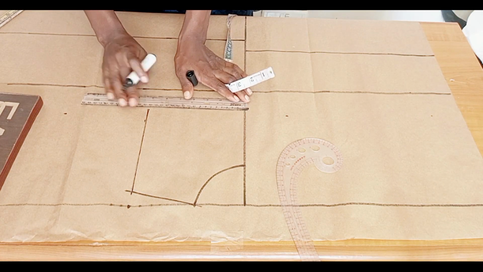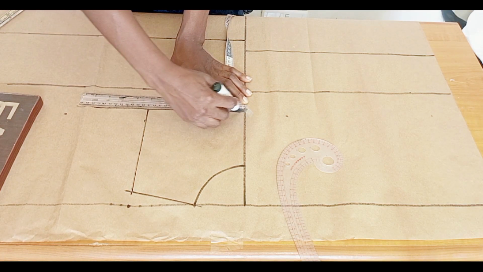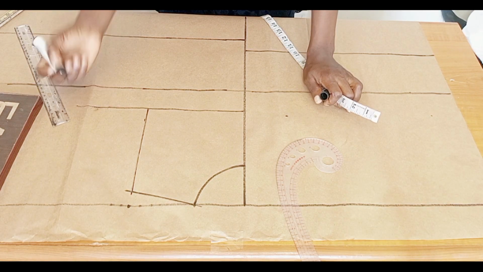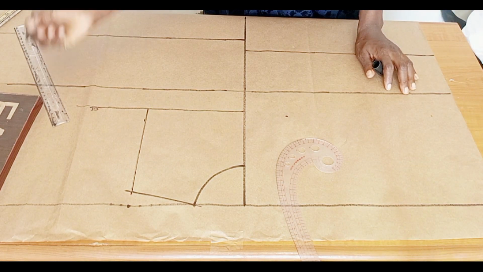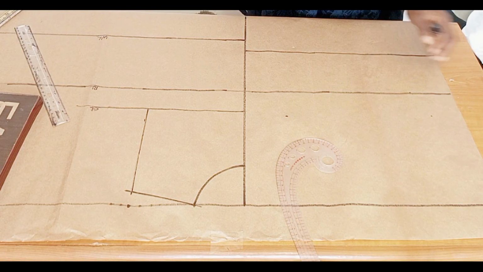And this is my armhole line, and this will serve as my chest line. So basically your chest line is actually 2 inches above your bust line. So this is my chest line, my bust line, and my waist line.